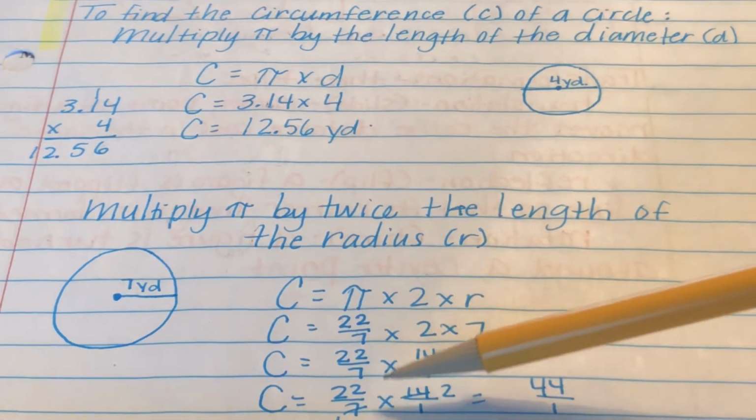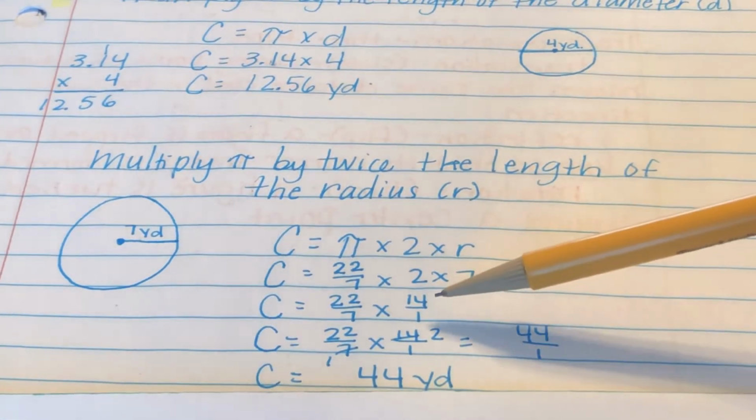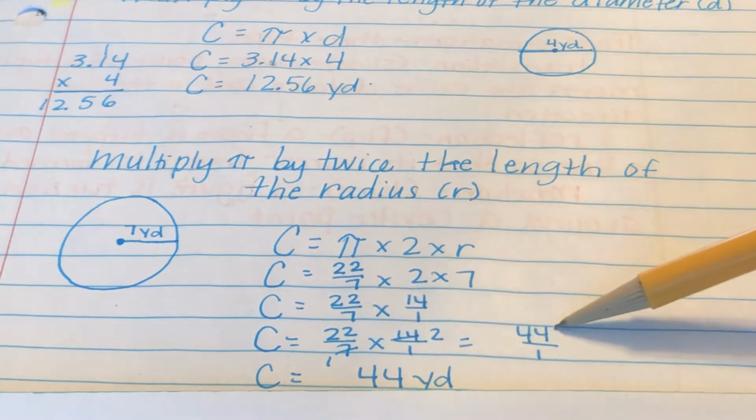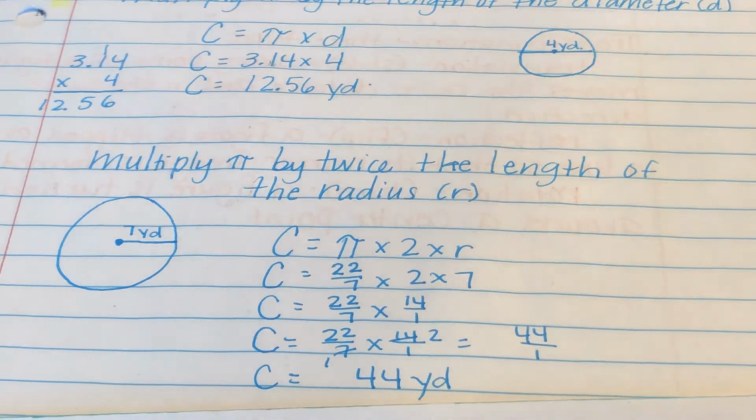I can make the 7 into a 1. I can make that 14 into a 2. Then that just leaves me with 22 times 2, 44. 1 times 1 is 1. There's my answer. Circumference equals 44 yards. So if you have the diameter, it's just pi times diameter. But if you have the radius, we have to do pi times 2 times radius.